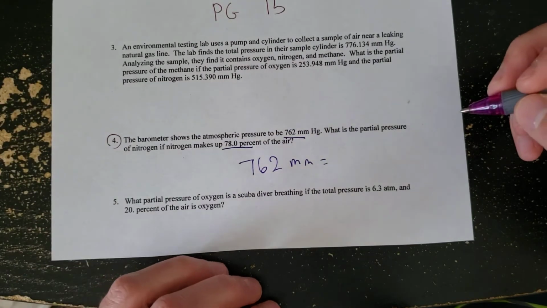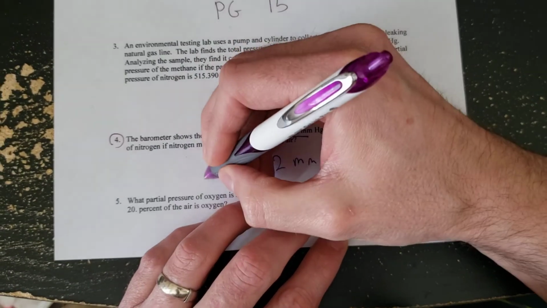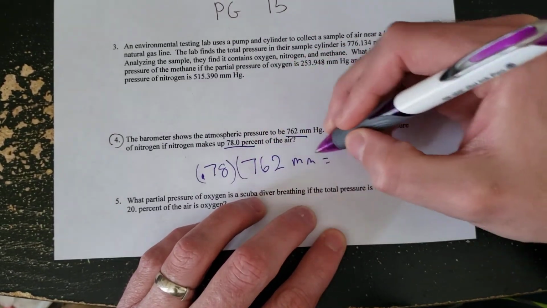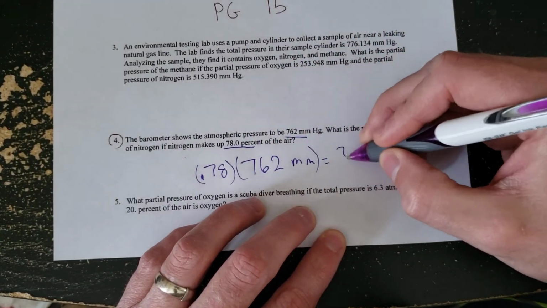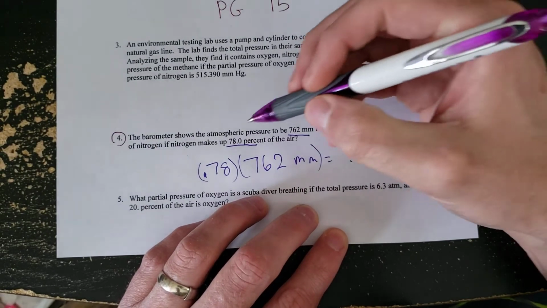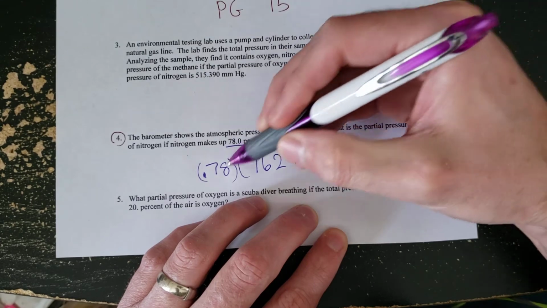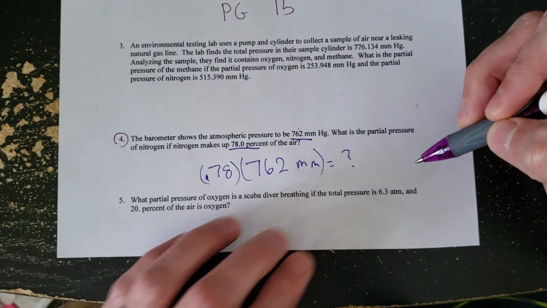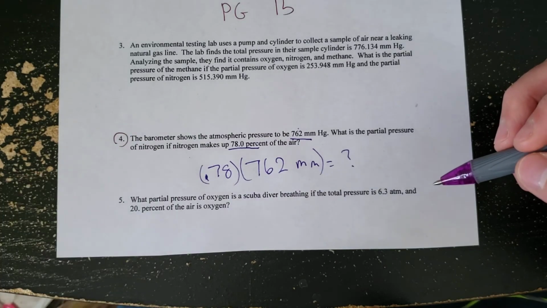So we're simply going to take 0.78, which is 78%, times the total, and that will equal the pressure of the unknown. That's how you're going to do it when you know the percent of the total. You're going to multiply it by that percent as a decimal. Okay? And then 5 is another percentage problem.